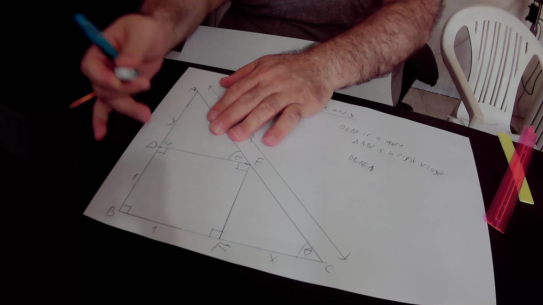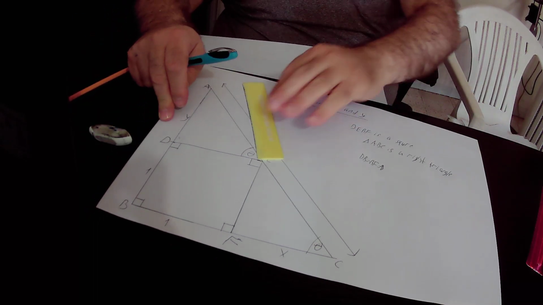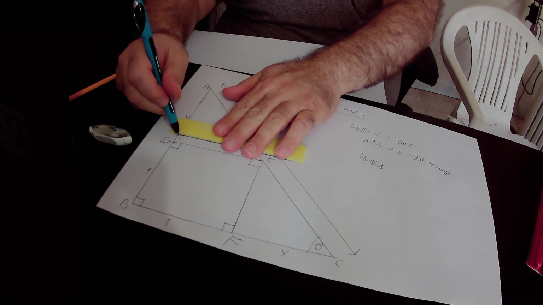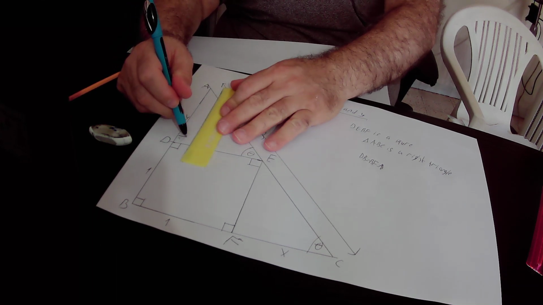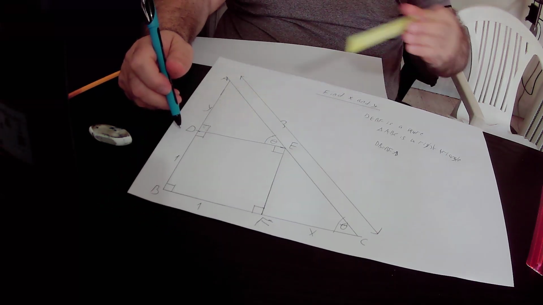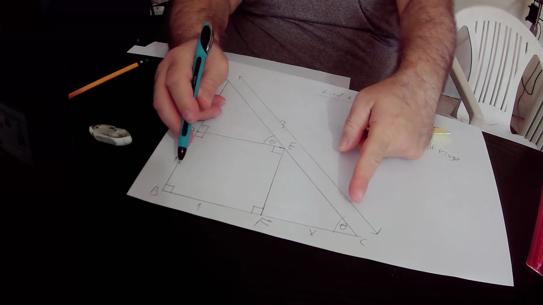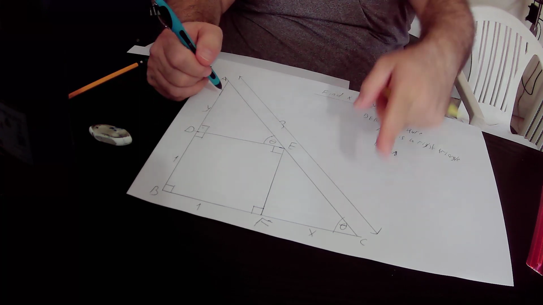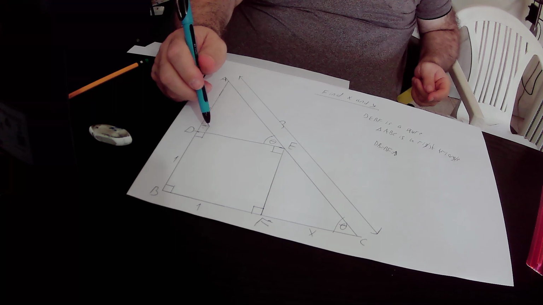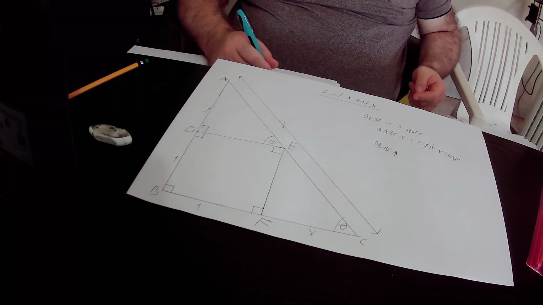So if angle X is a right angle, then triangle ADE is a right triangle. Likewise, we know that BC is one side of the right triangle ABC, therefore it is absolutely a straight line. So we can write down that BC is a straight line.